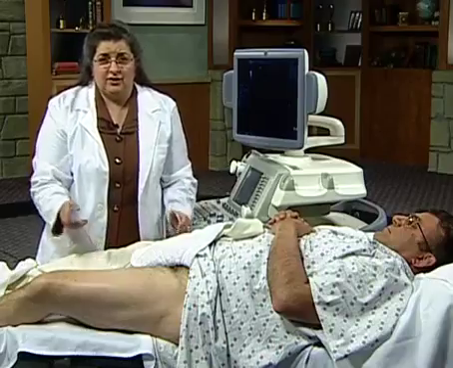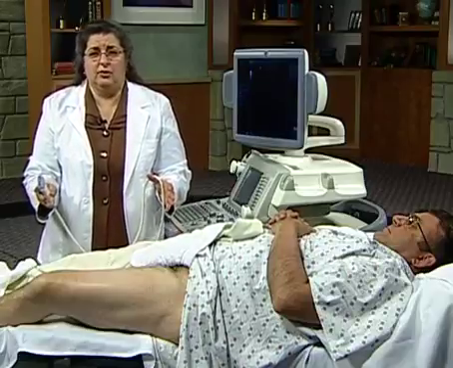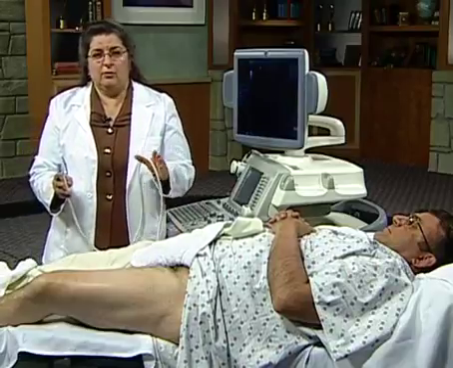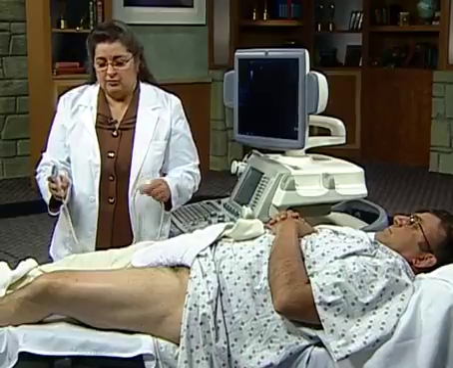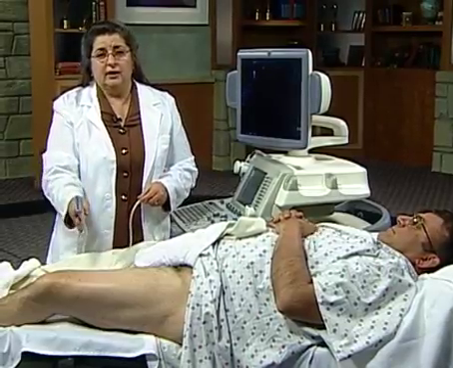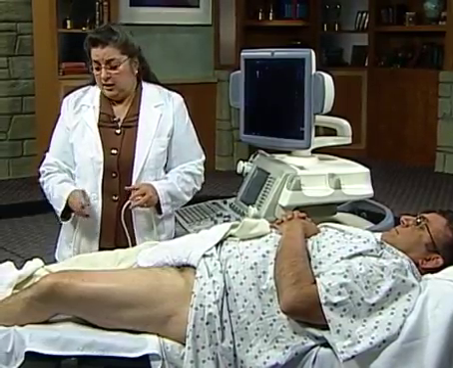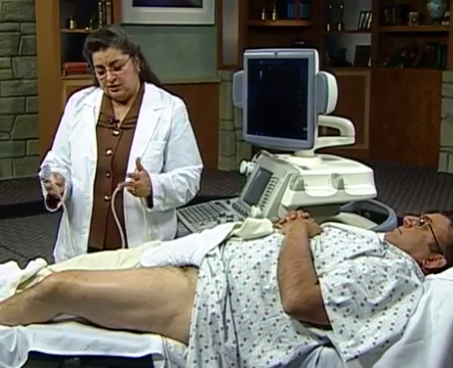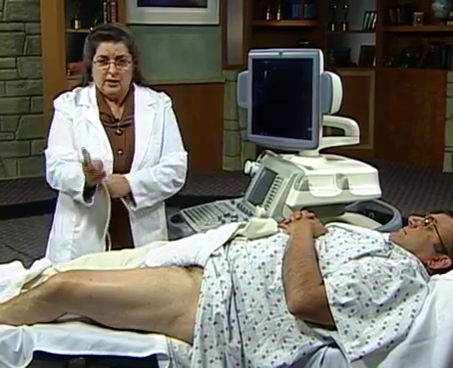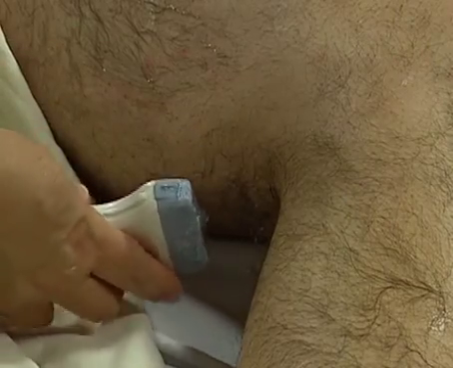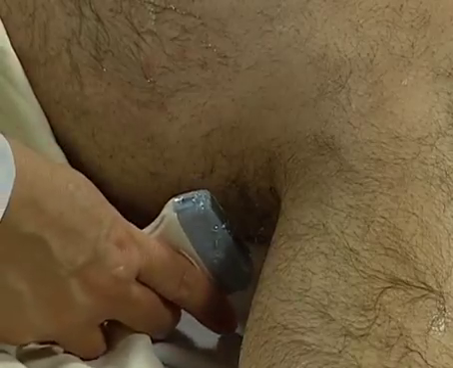Okay, so now we've finished exactly what we have to scan through the thigh. Again, we've covered the common femoral, profunda, and the superficial femoral artery all the way down to the level of the adductor canal. Now, with the patient's limb in this position with the knee slightly flexed, we can get in behind the popliteal space and approach the popliteal artery.